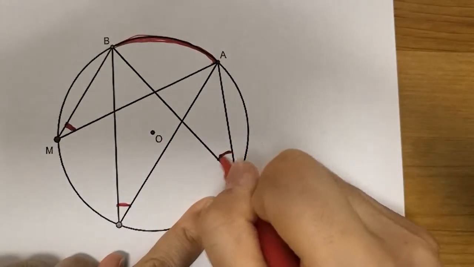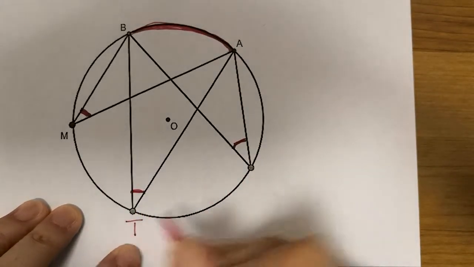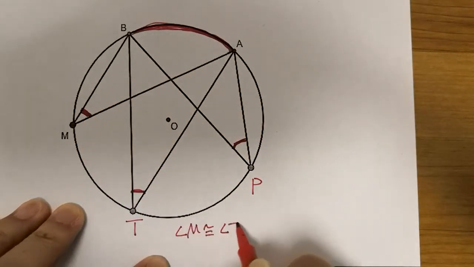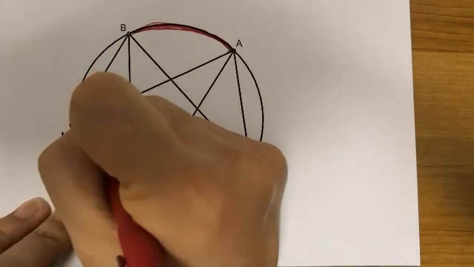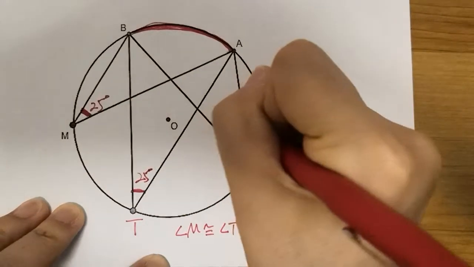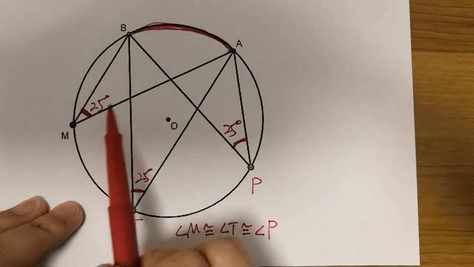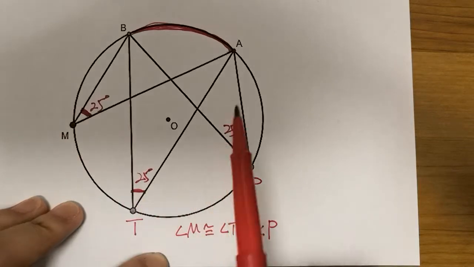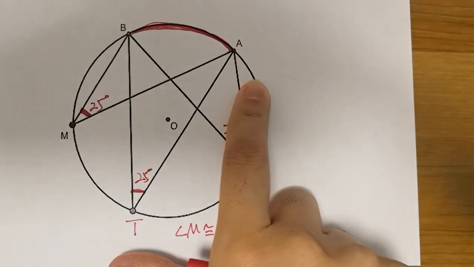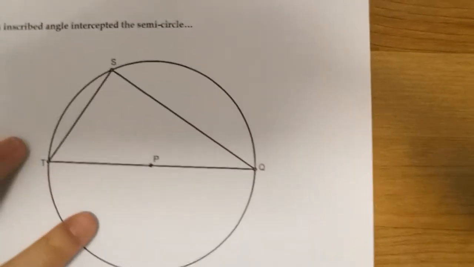So what do we know about that? We know all three angles are congruent. For example, if this is, let's say, 25 degrees, then I know this is 25 degrees. Yes, 25 degrees. So we automatically know they are all congruent. Once we know the measurement of one angle, we already know the rest of the angles when they share the same intercept arc.